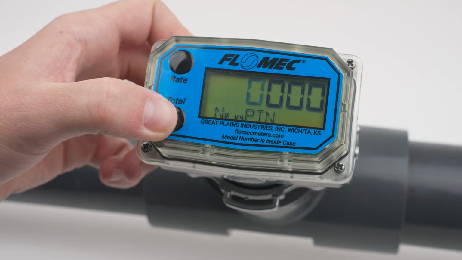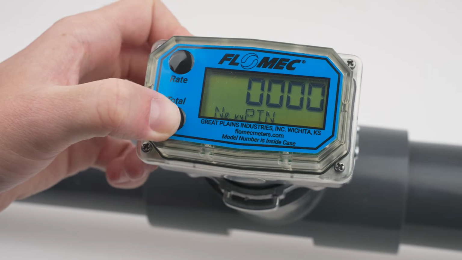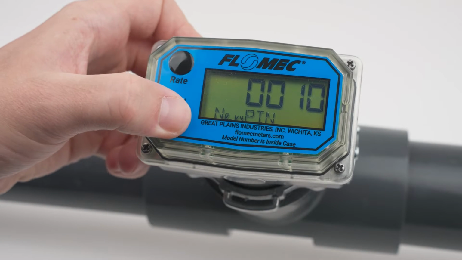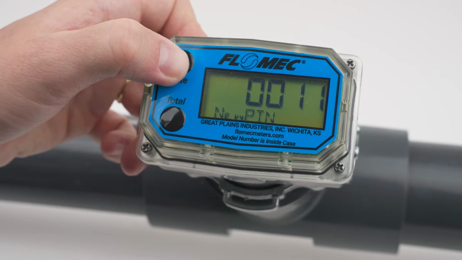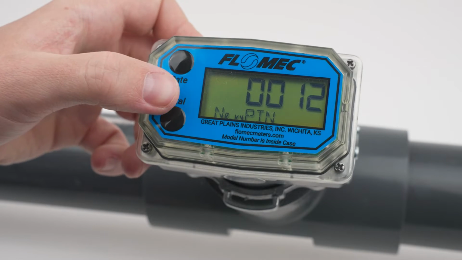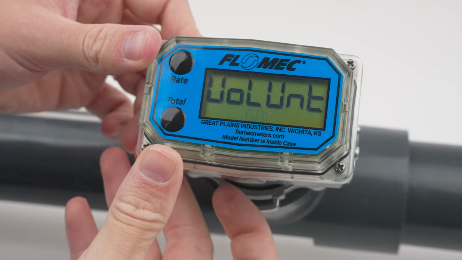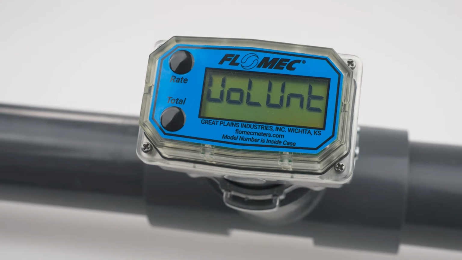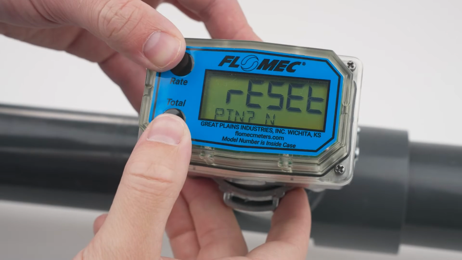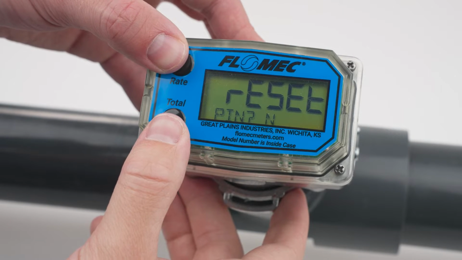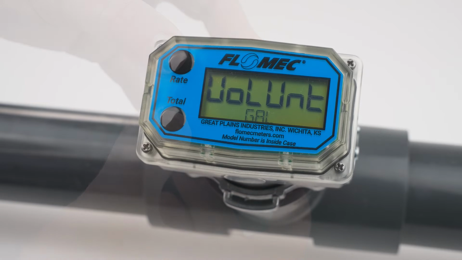Enter your new PIN by using the total button to select the active digit and the rate button to increment the active digit. When you have selected your new PIN, continue to the next menu by holding the total button, then pressing the rate button. Otherwise, if you do not want to change your PIN, press the rate button to select no, then press the total button to confirm your selection.